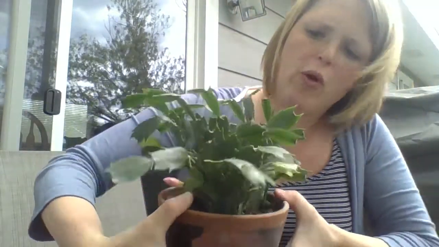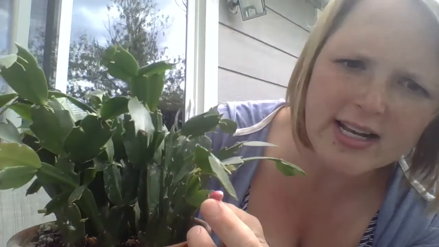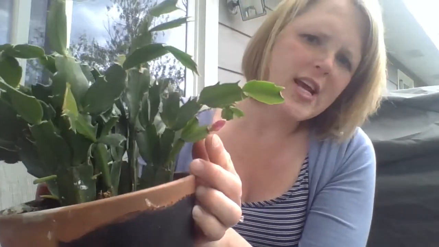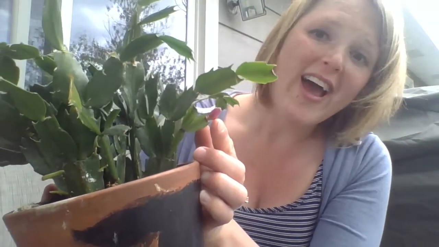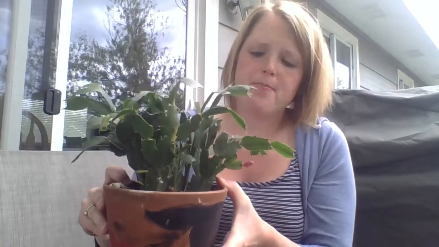I wanted to show you a bud that's forming right here. So this is a flower bud, and it's closed right now. And another day, I'm going to show you when it opens. I'll show you how it's opening, and it looks like it's going to be a pink flower. Hard to tell, but when it opens, it's going to be beautiful. So plants, they don't always bloom with flowers, but when they do, it's really fun to see.